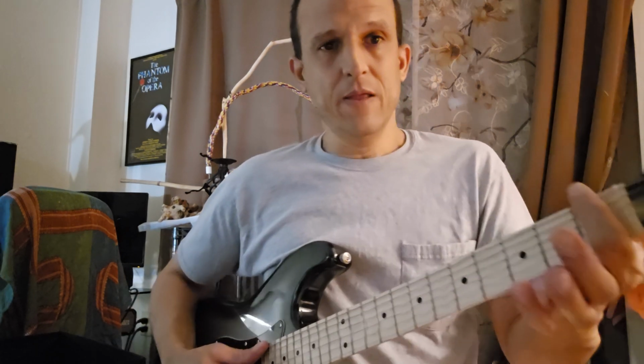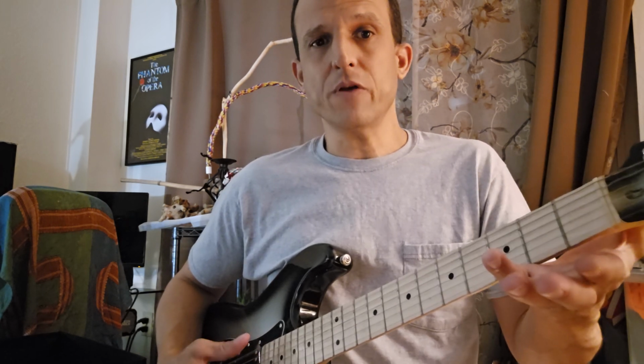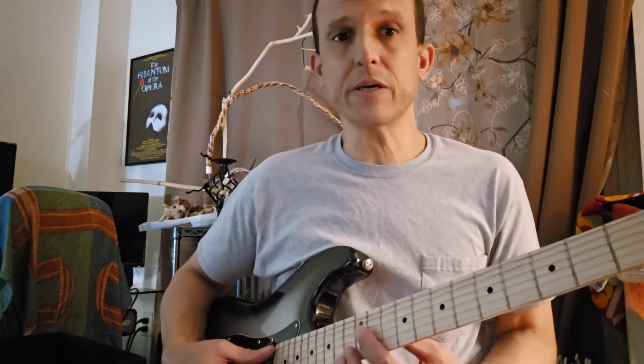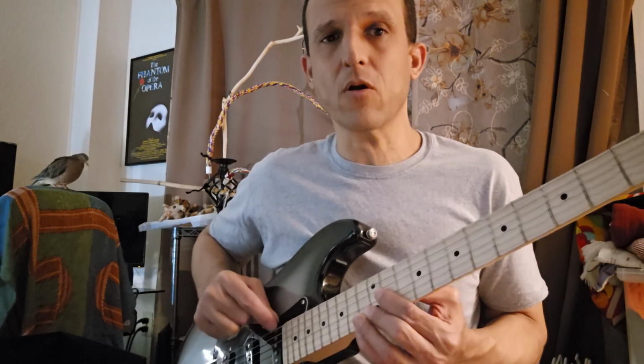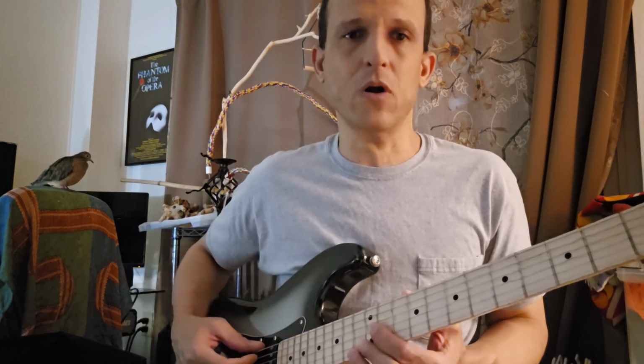Going from this open note here, which in this case is an E note. If you have a guitar tuned to standard tuning, concert pitch, this would be an E note on this low end bassy string up here. We call it low because it's bassy, but it's really on the higher end of the guitar.